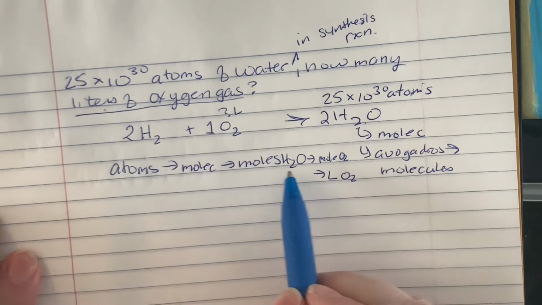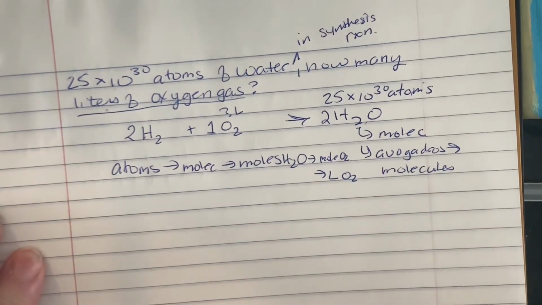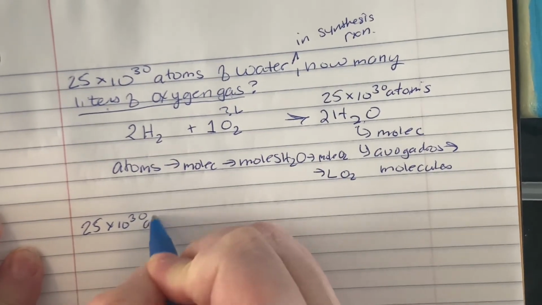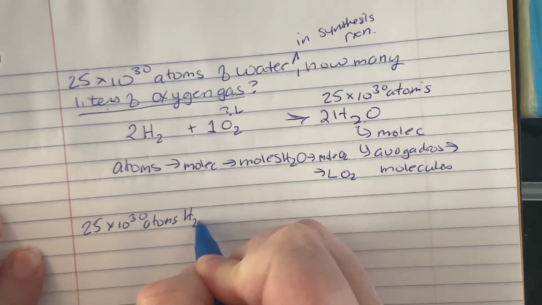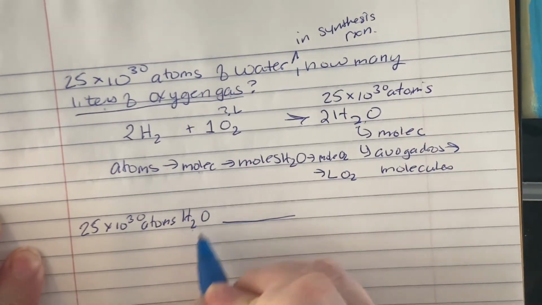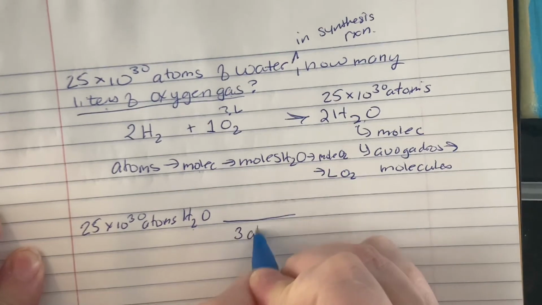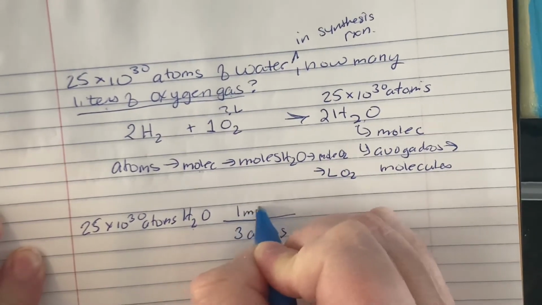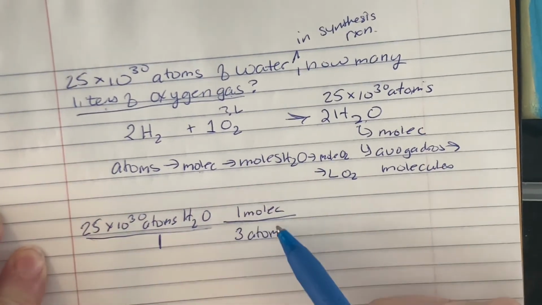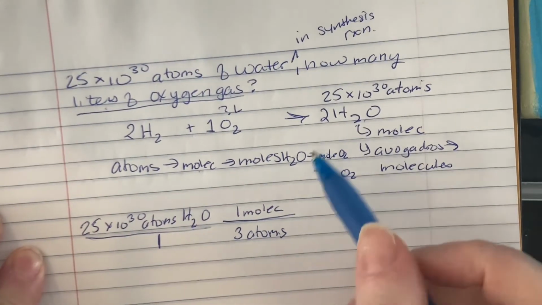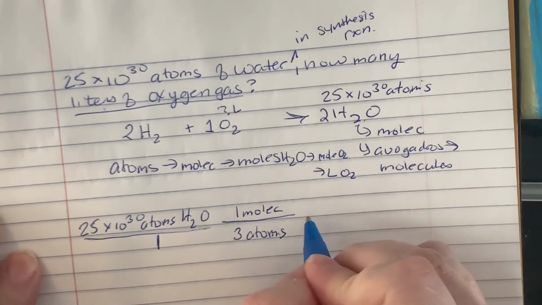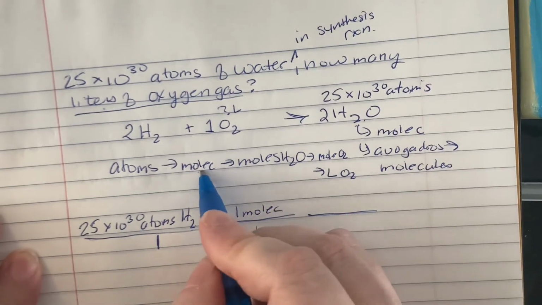Okay, so 1, 2, 3, 4. I'm going to have 4 unit conversions because I have 4 arrows. 25 times 10 to the 30 atoms of water is what I know. Atoms is going to go to molecules. Well, 2 H's and 1 O: 3 atoms and 1 molecule. You can put this over 1 if that helps you remember that atoms on the top and atoms on the bottom. Or you can always remember that what you have goes on the bottom and what you need to find goes on the top.